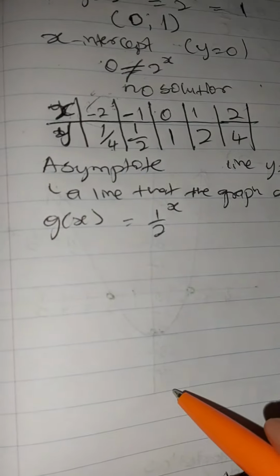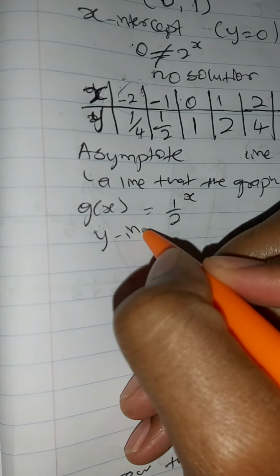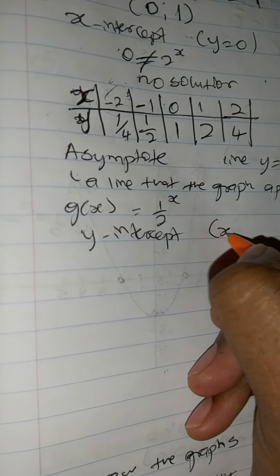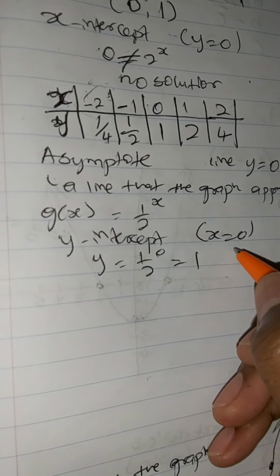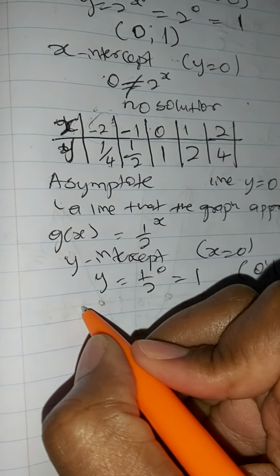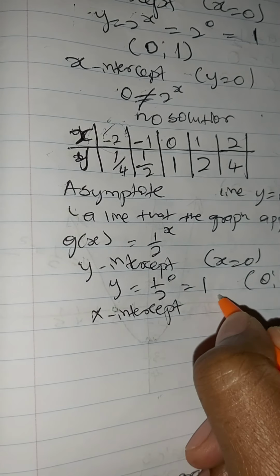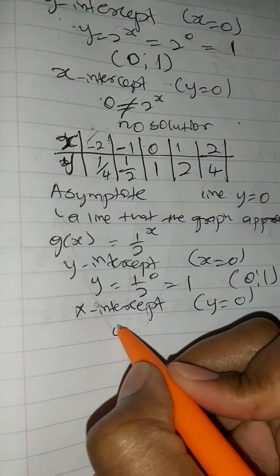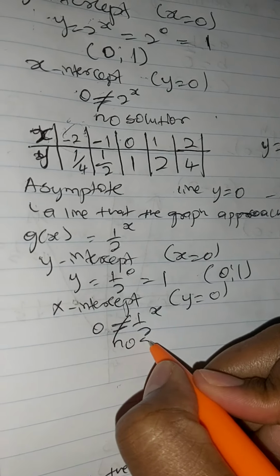Let's do the other function that is given, which is g(x) equals half exponent x. We follow the same thing. So we do the y-intercept, where x is 0. So y equals half exponent 0, which is 1. Therefore, we've got 0 and 1. Then the x-intercept is where y is 0. So 0 equals half exponent x, which is actually impossible. On this one, we've got no solution.